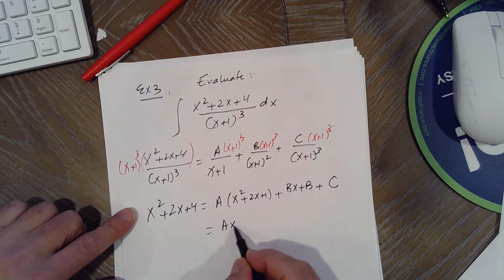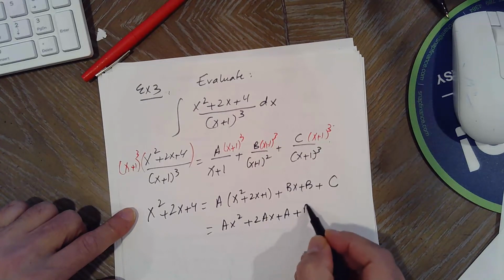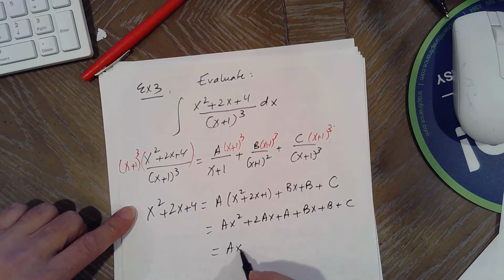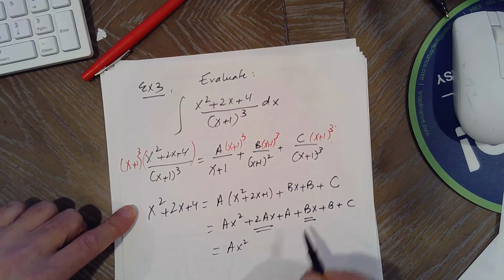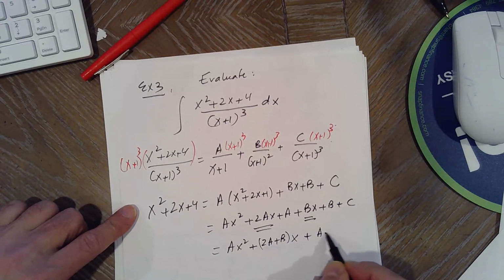So distribute this guy: ax squared plus 2ax plus a plus bx plus b plus c. So you can see we have quadratic, we have linear, which is 2a plus b, and then we have the a, the b, and the c, which is the constant.